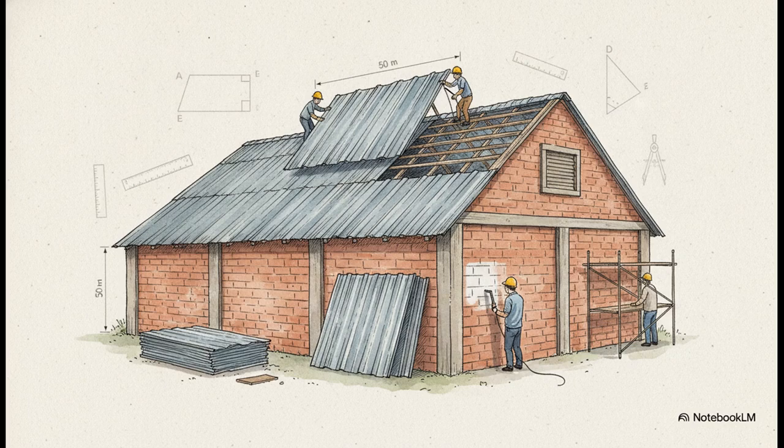Take a massive factory shed. In this scenario from the text, the shed has brick walls, an asbestos sheet roof, and it's 50 meters long. If the owners want to replace the roofing at 25 rupees per square meter, they can't just guess. They have to calculate the total surface area of those slanted roof panels and then multiply that by the rate.